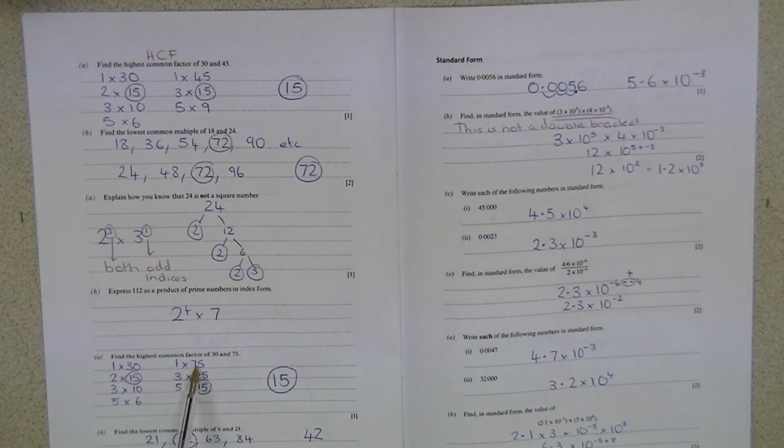Start with 1. 1 times 75. 2 doesn't go into it. 3 does. A little bit of a division sum if it would help you. 3 times 25. 4 doesn't. 5 does. It's 5 times 15. And then as you go through, you just quickly check. 6 doesn't. 7 doesn't. 8 doesn't. 9 doesn't. 10 doesn't. And so on. So we're kind of finished with that one.